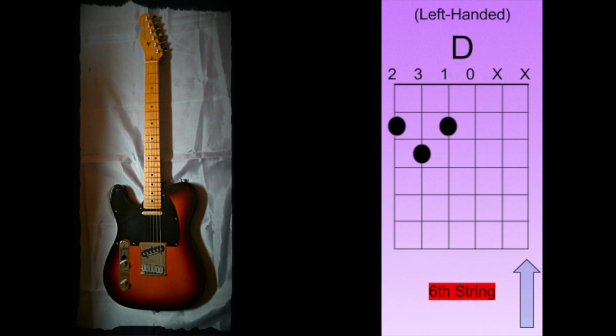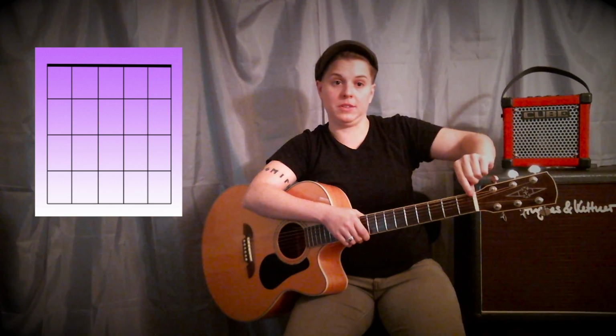Now the thick black horizontal bar at the top of the chart represents the nut. That's this piece at the end of the fretboard here where the strings break. Okay? Now, the horizontal lines that you see coming down the chart are the fret wires that separate the frets. Those vertical lines are your strings. So it's just like a smushed picture of your fretboard.